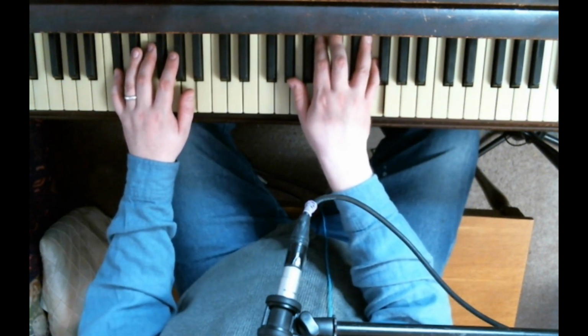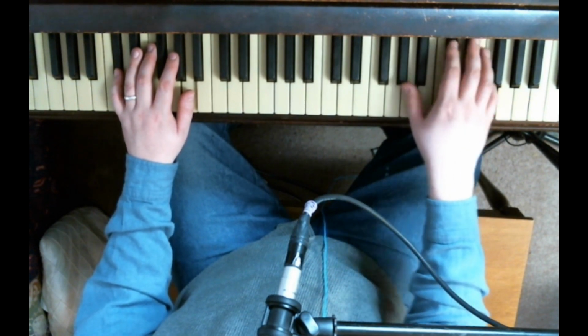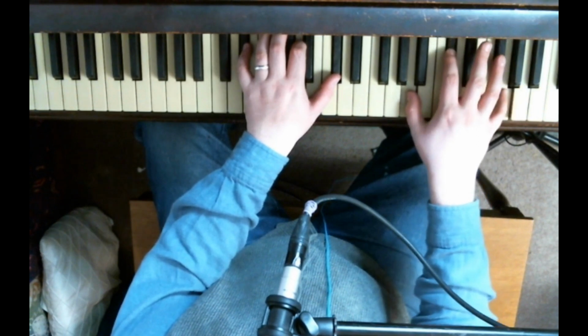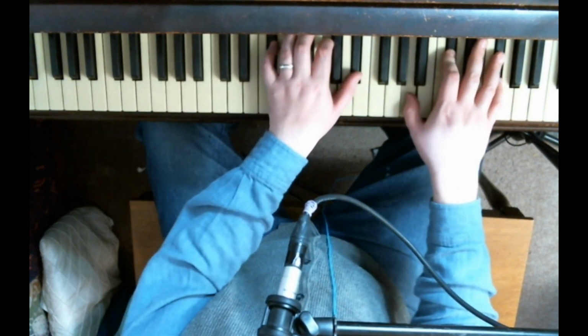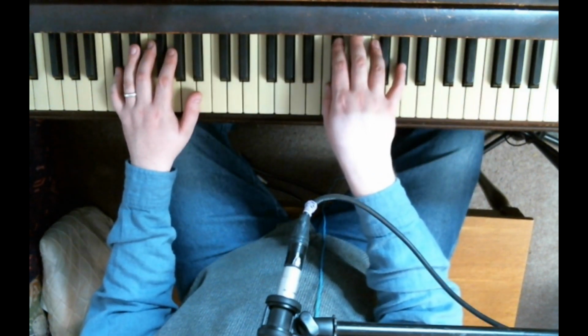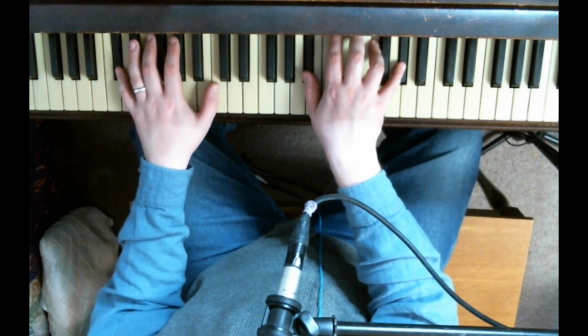And then getting into the bridge, we're going to have that same 2-5. So D sharp minor 7 flat 5 to G sharp 7 to C sharp major 7. And then we're going to have a minor 2-5 into the flat 6 of the key.